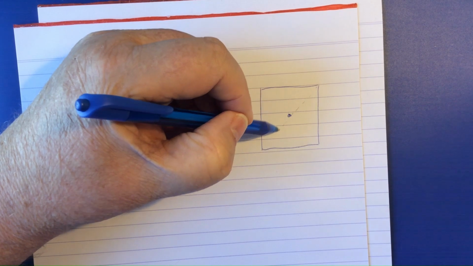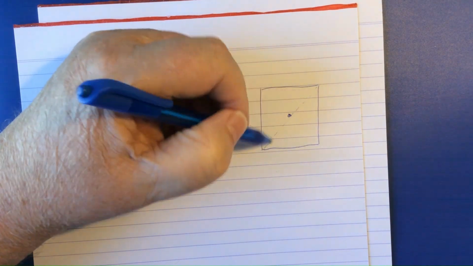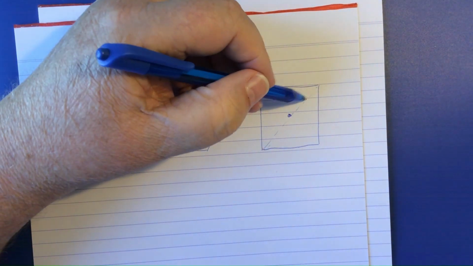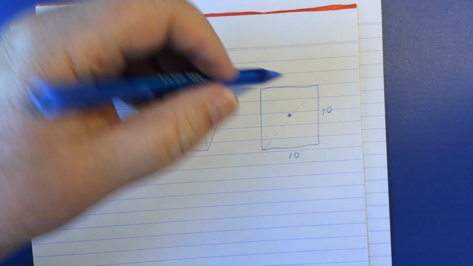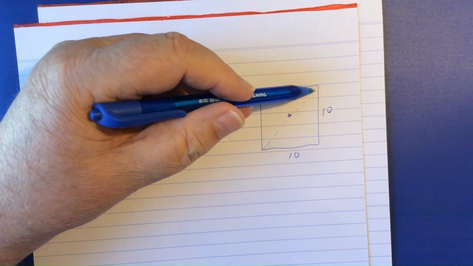And we would be able to draw a diagonal line across the base of the pyramid. We know that that's 10 and that's 10. And so we could work out this length across here.